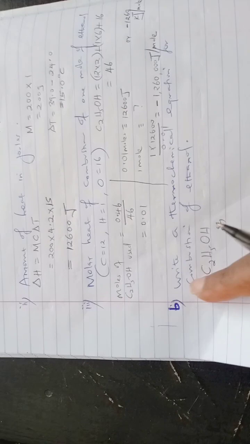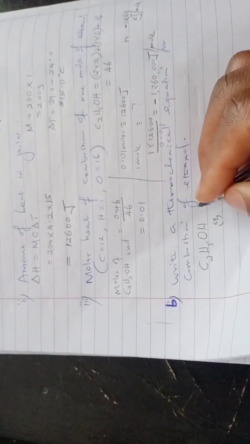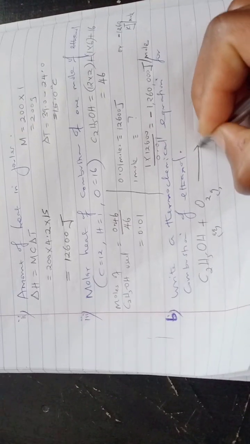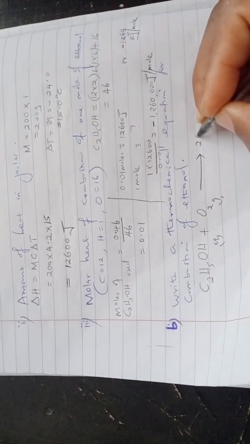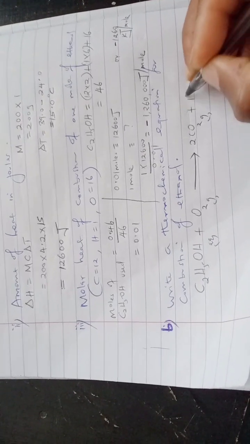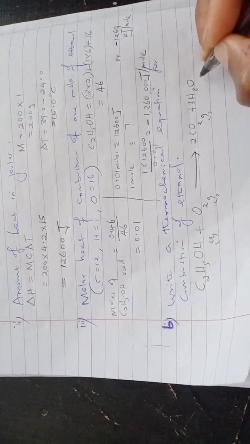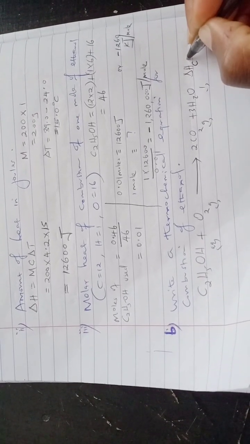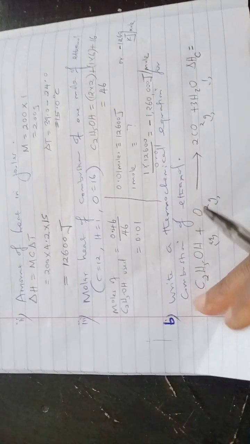So it must be 1 mole. You have to burn 1 mole plus oxygen gas, and then we get carbon dioxide plus water. So here there will be a 3 to balance, and then here you have delta H of combustion, molar heat of combustion.